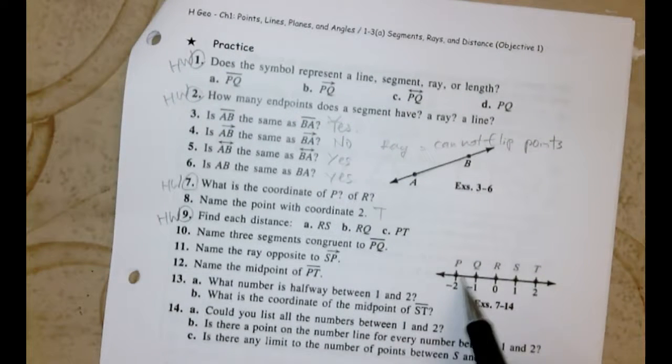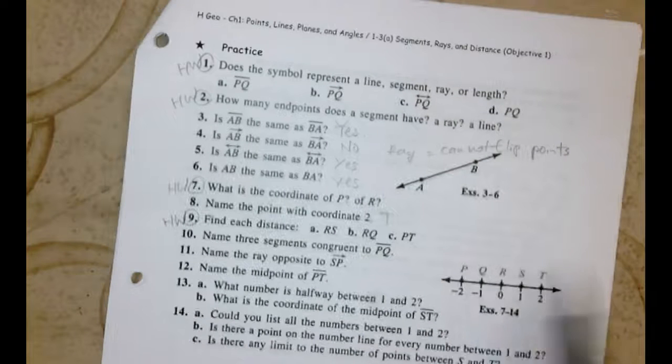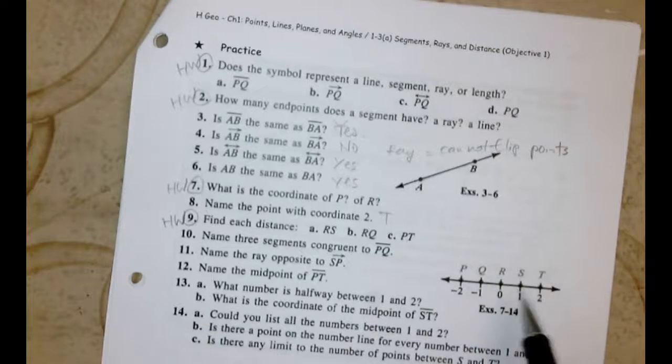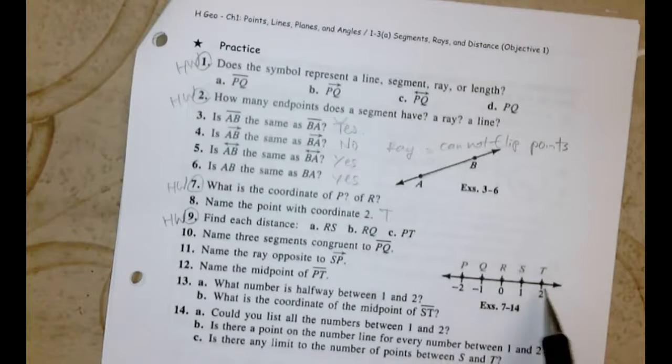Okay, so the segment PQ has a distance of 1. So any segment that has a distance of 1 is congruent. So segment QR is congruent, segment RS is congruent, segment ST is also congruent. And you can express those segments in the reverse order. So segment TS or segment SR, segment RQ.